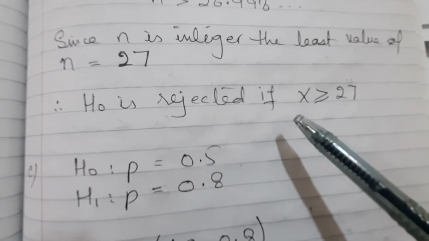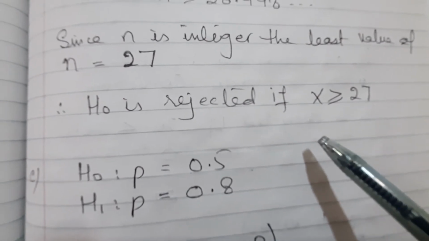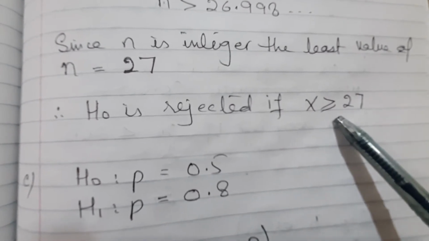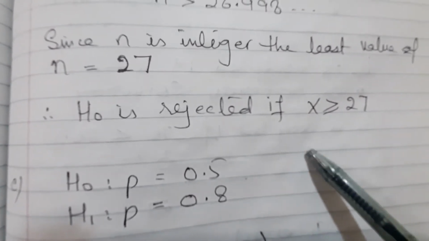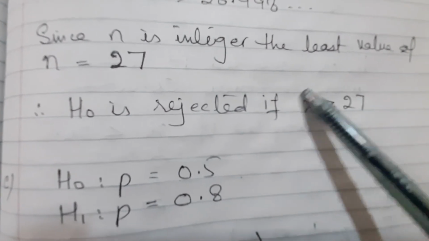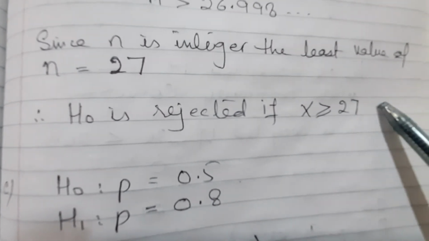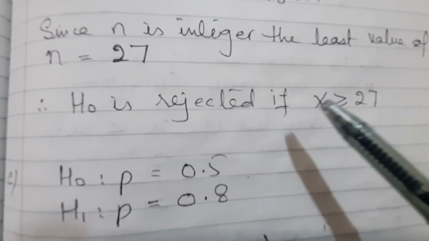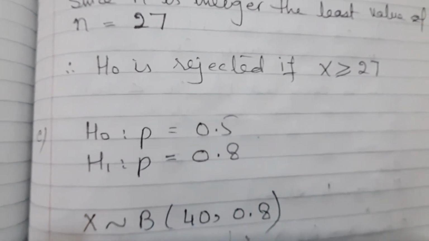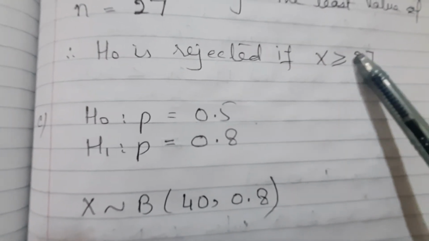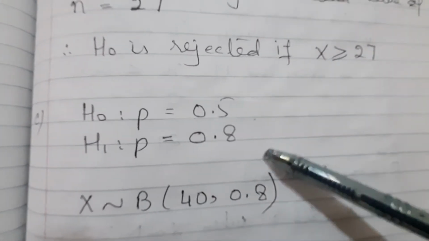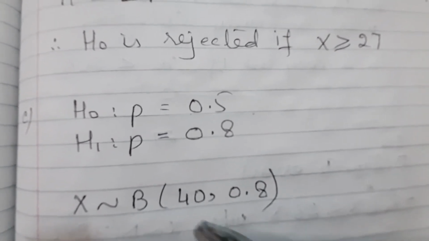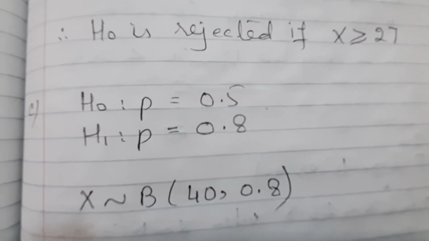Now we know the probability of type 2 error means accepting H0. So if you are rejecting H0 at this, you will accept it at x less than 27. It will be the reverse of it, because if on this side you are rejecting, on this side you will accept it. So for type 2 error, you accept H0. So I will take the probability of x less than 27. I have explained that part here. When I show you after this, I hope you will understand. So this is the binomial distribution, and I will use this.